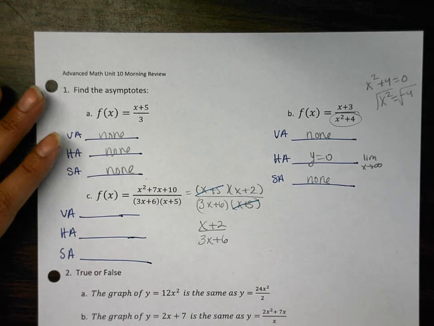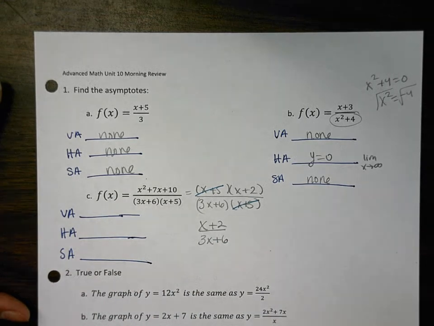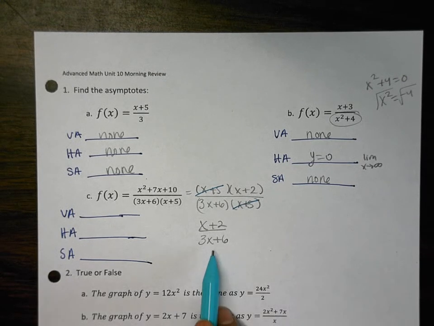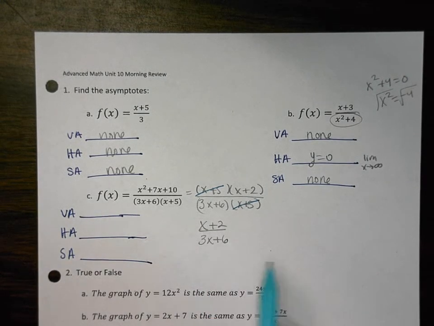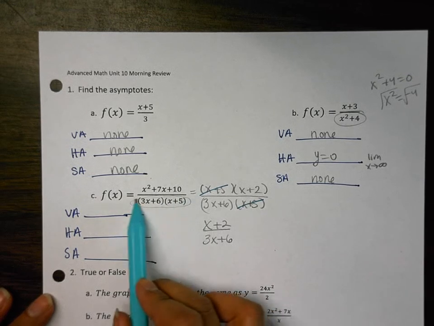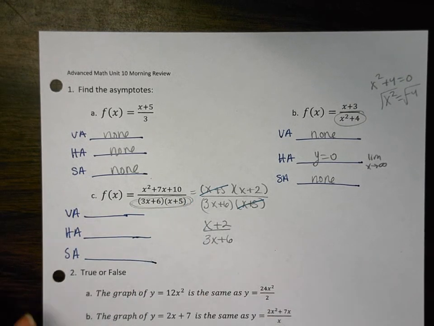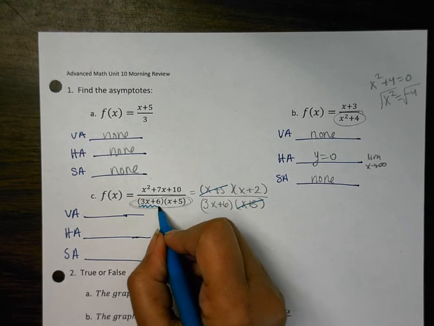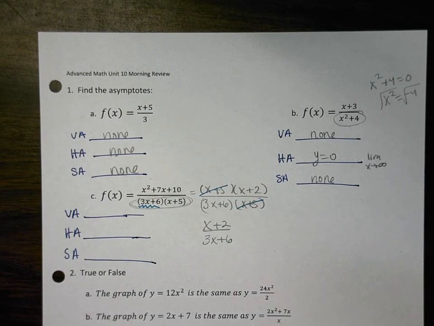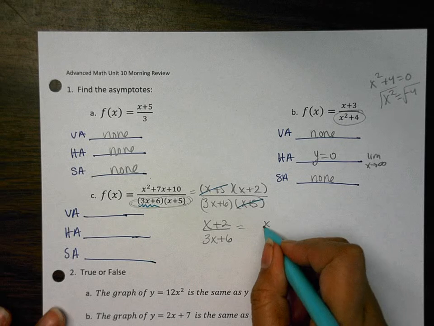Now, are we ready to find the VA, HA, and SA? Okay, I think I heard maybe 2 people say it. And if the rest of you didn't catch it, you're going to mess it up on the test, so please listen. This is a little tricky. It looks right here like they gave it to you in factored form, but was it truly factored all the way? No. What can we still factor? Right here. And does it make a difference? Let's check. I have x plus 2 at the top.